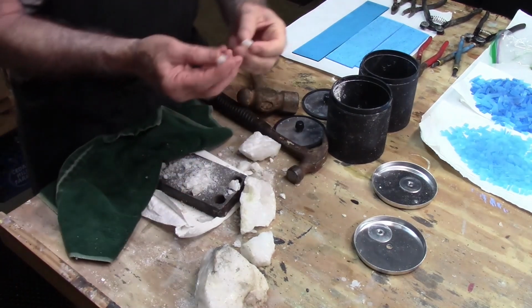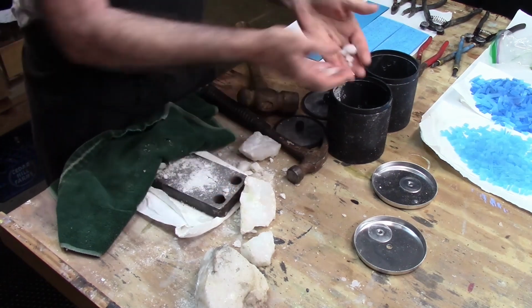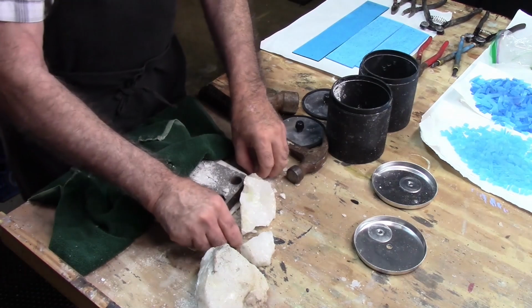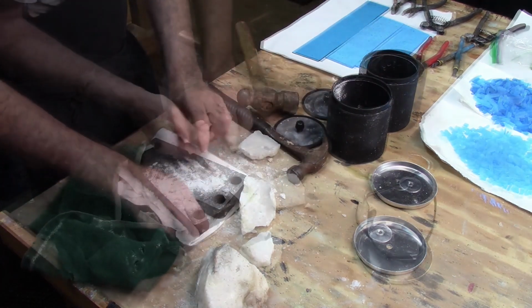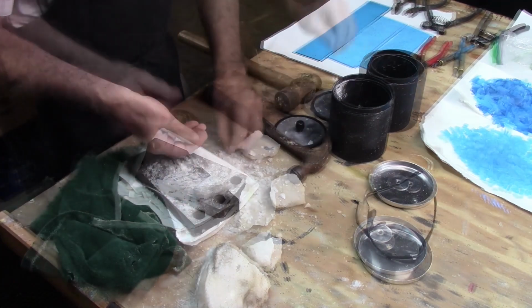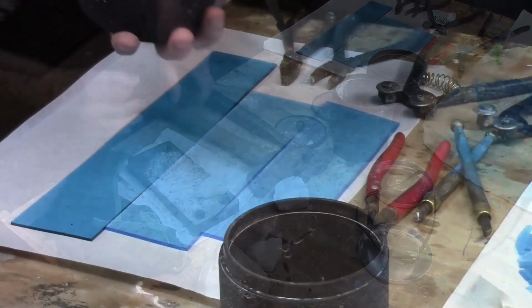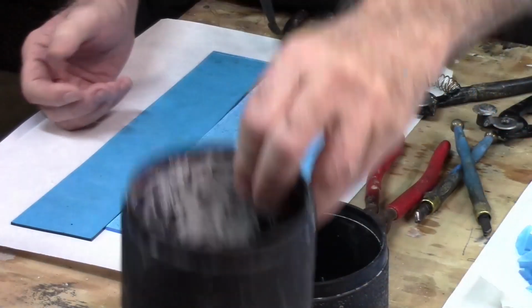And I end up with pieces that have very sharp edges, and I'll load them into the cylinder. And like I said, I'll just use them for a short amount of time. All right, so I've loaded some of my coarse aggregate into the tumbler.